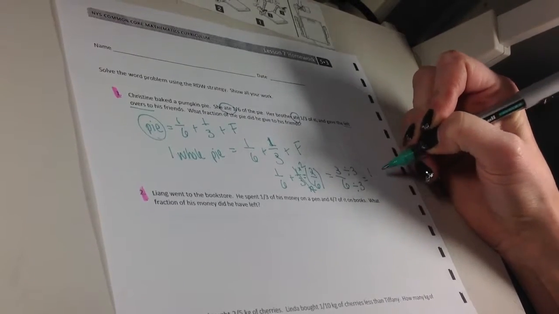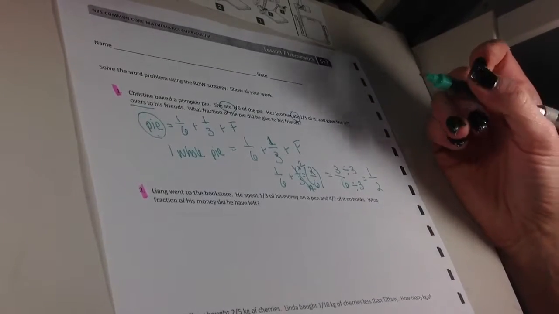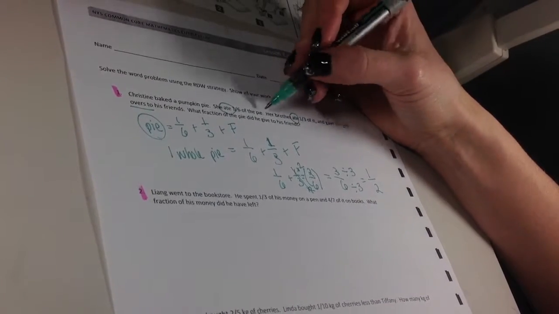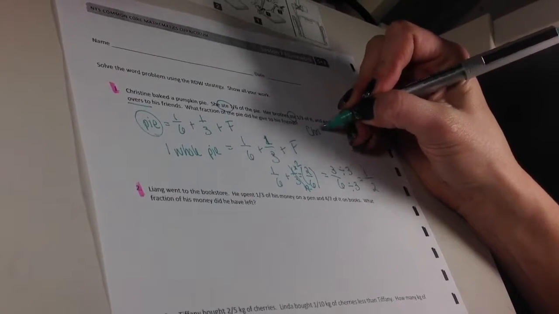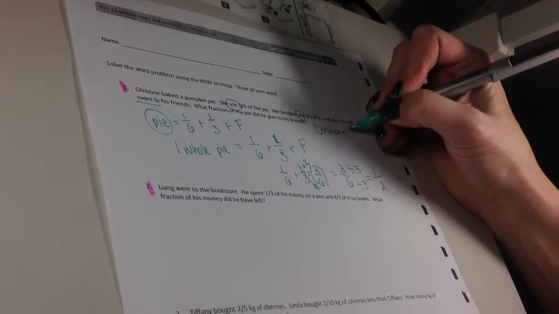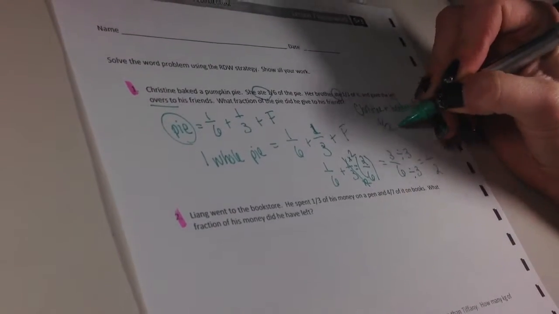And that will give me 1/2. So I know that between Christine and her brother, they ate half the pie. So Christine and her brother ate half.